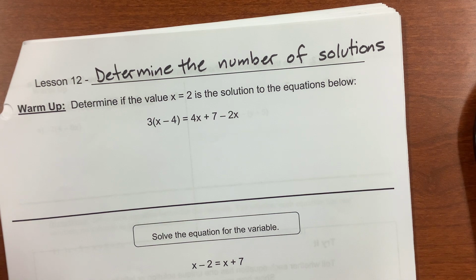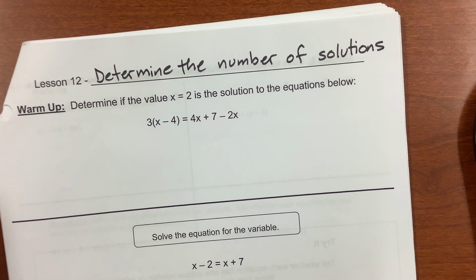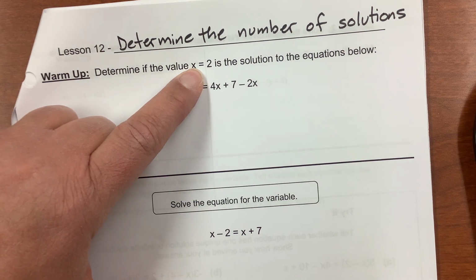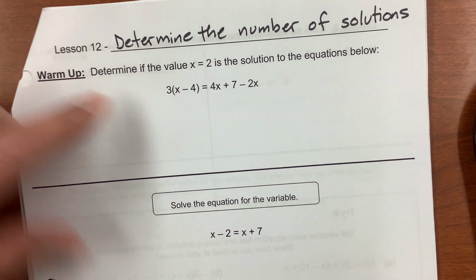Determine if the value x equals 2 is the solution to the equation below. The way you do that is you're going to substitute 2 where the x is.